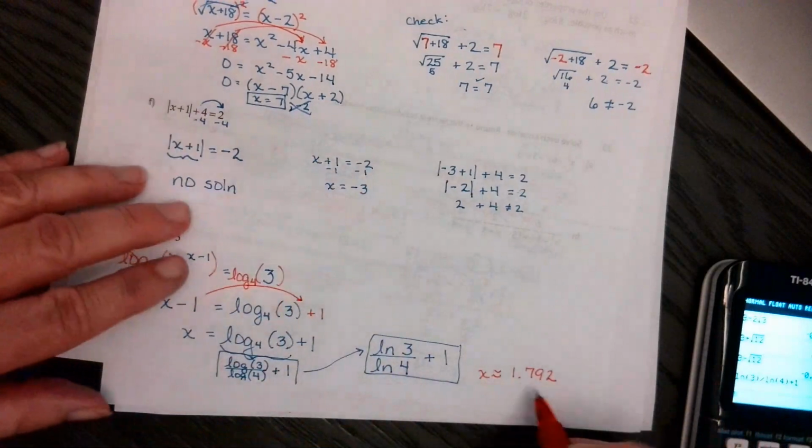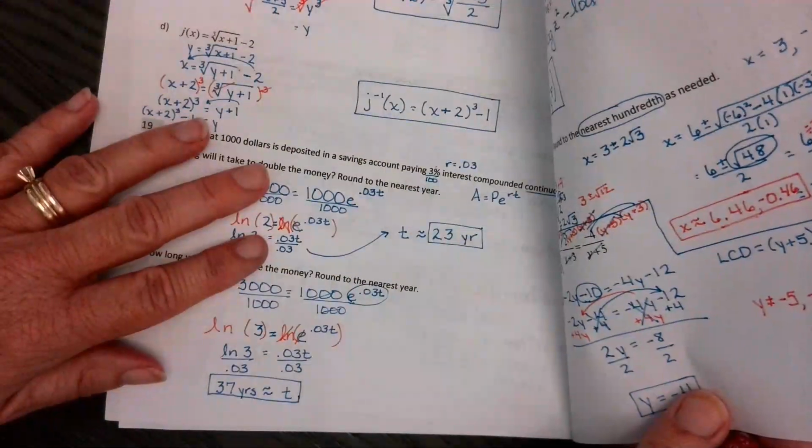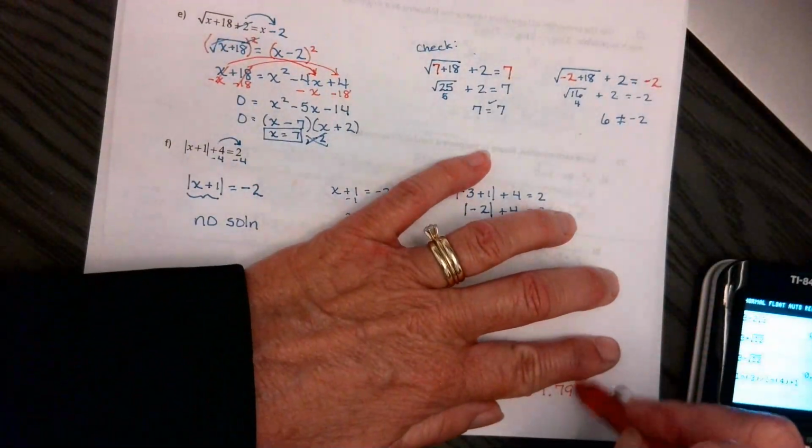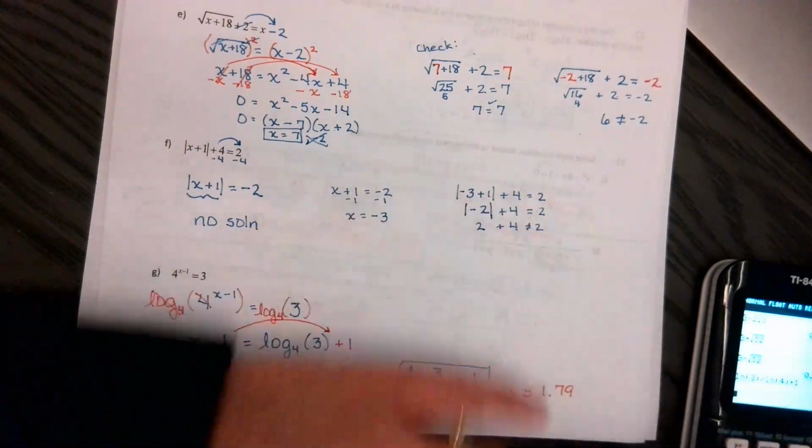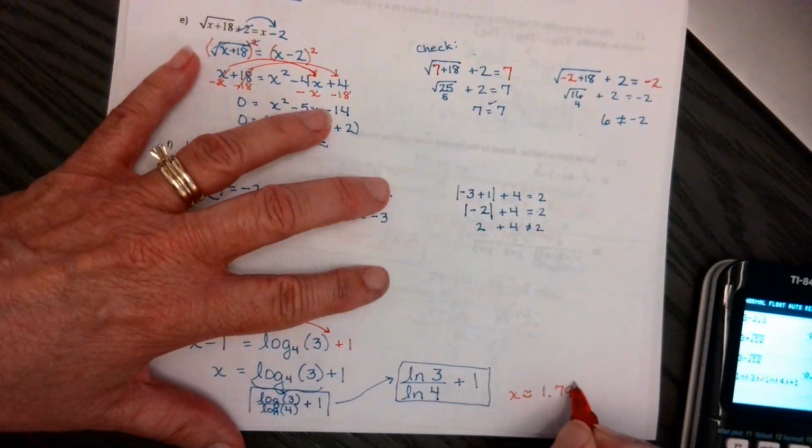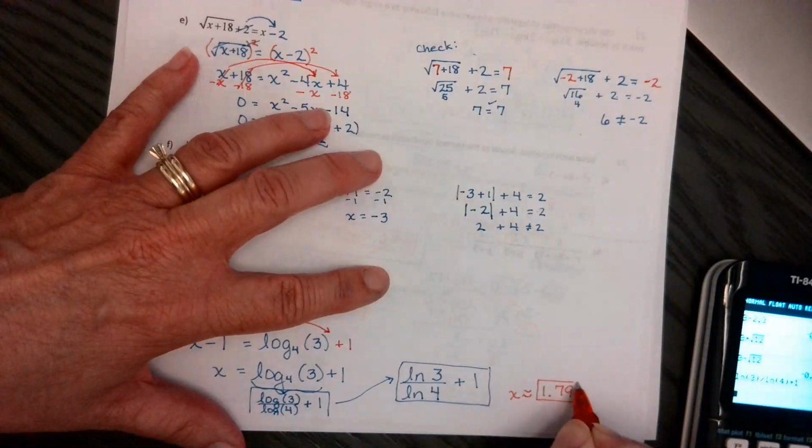1.792. Oops, nope, it was to the hundredths, right? So let's try this. 1.79, hundredths. Okay.